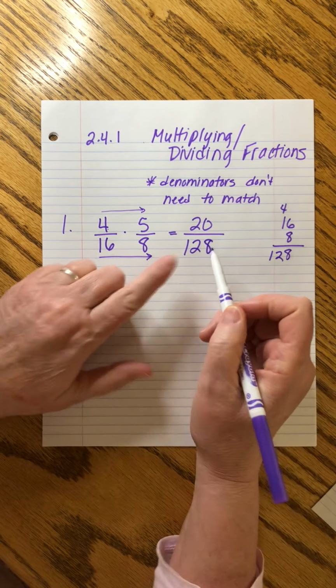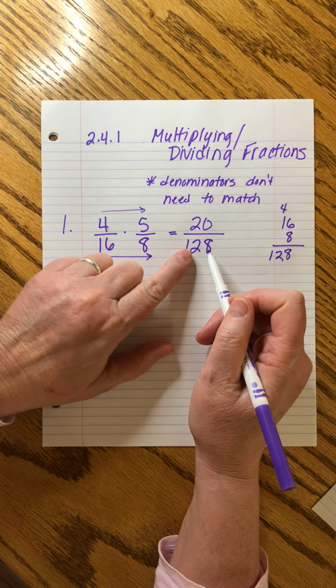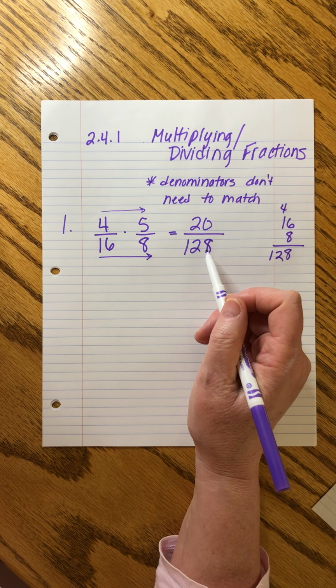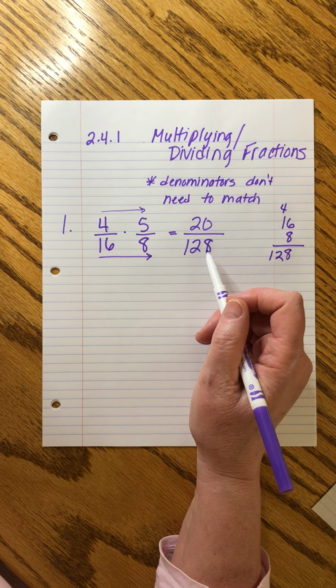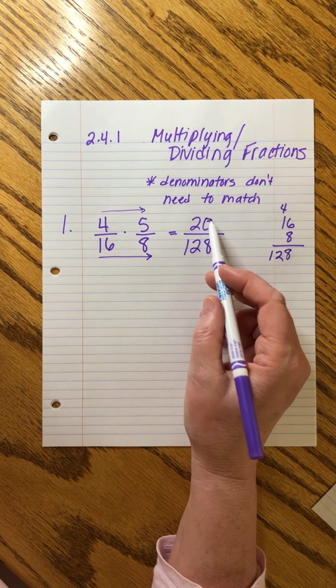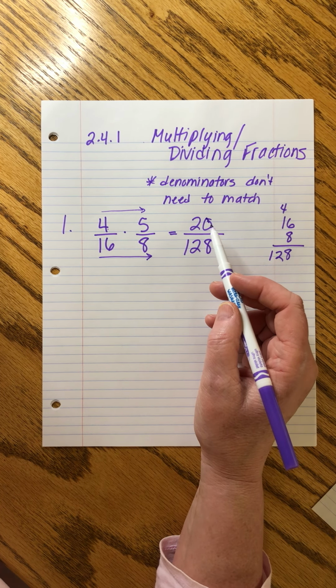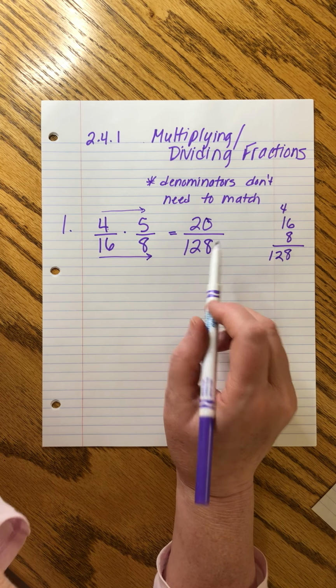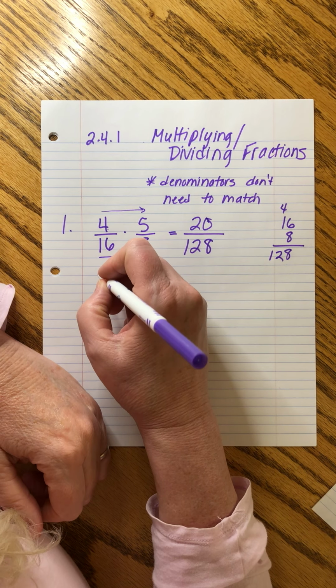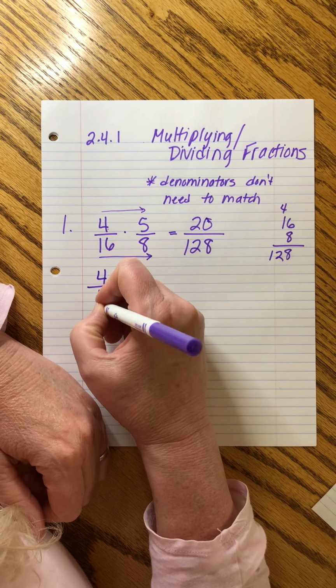Okay? Now, that's the correct answer, but we have a lot of reducing to do, don't we, in order to get that down to a number that is stated in its simplest terms, that's fully reduced. And we could do that, but let me show you another way to go about it. And I'm just going to rewrite the problem.